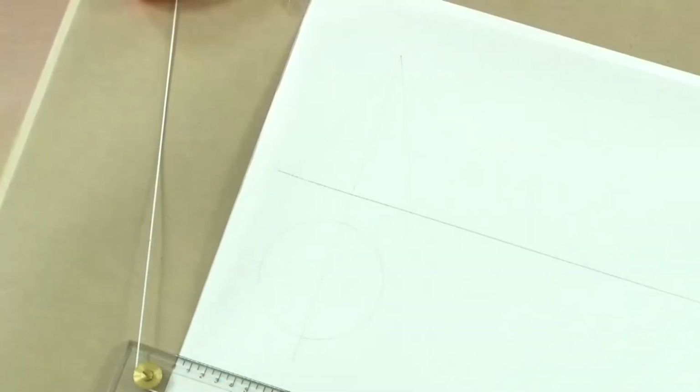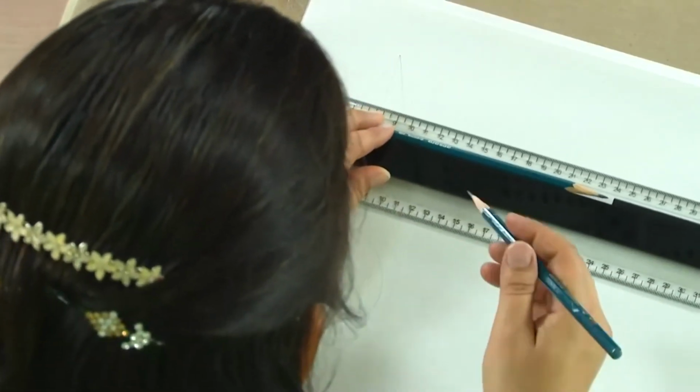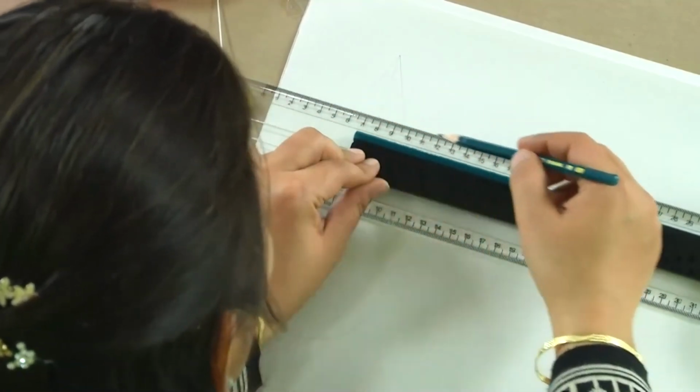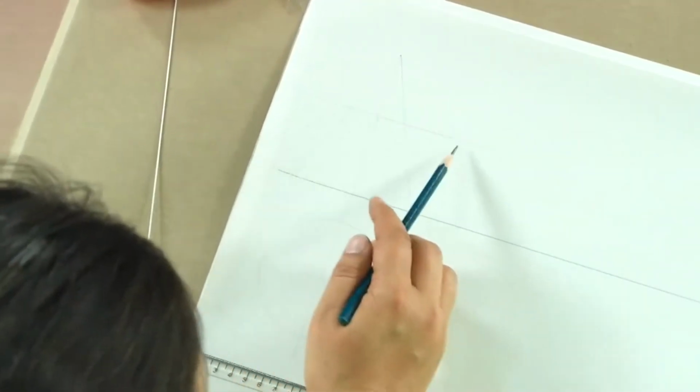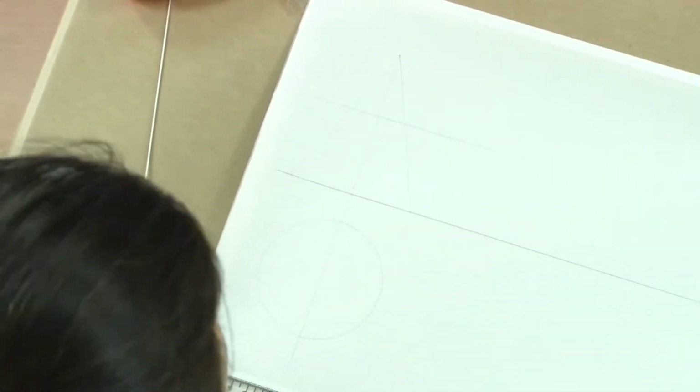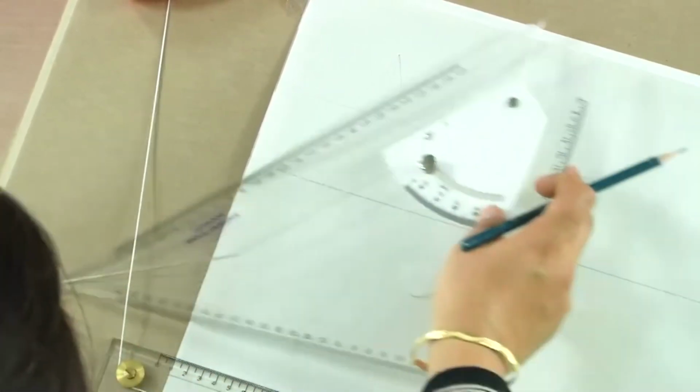Now, in the first condition, let us assume that this cone is being cut by a section plane which is parallel to the base. So I have drawn a section plane here which is parallel to the base. Now, in this case it is very simple.